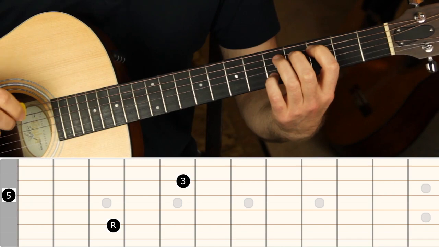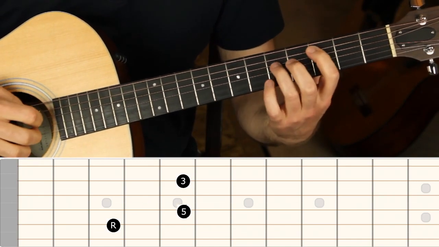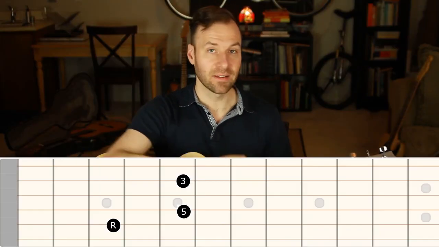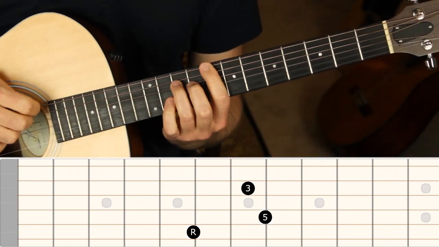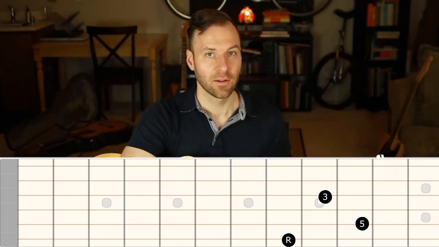We learned about how to do that in the last lesson. And then the open G, I can move over to the 5th fret as well. Precisely the same voicing, different chord shape. Now, this exact same voicing can be played off the 6th string, different chord shape, same exact voicing.